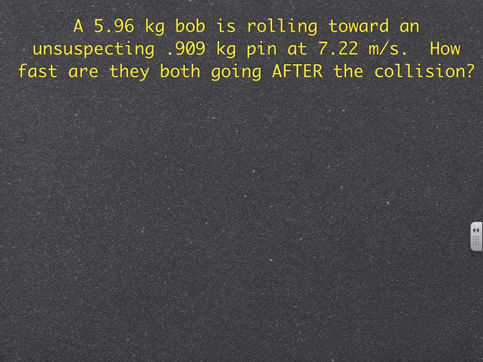Bob is rolling toward a pin. Elastic or inelastic? Inelastic. Are they going to bounce or stick together? They bounce. If they bounce, that's elastic.